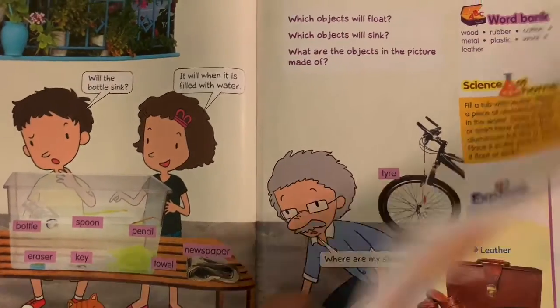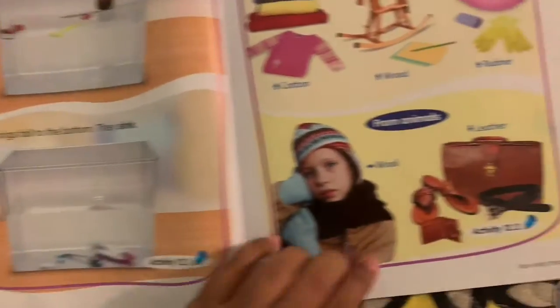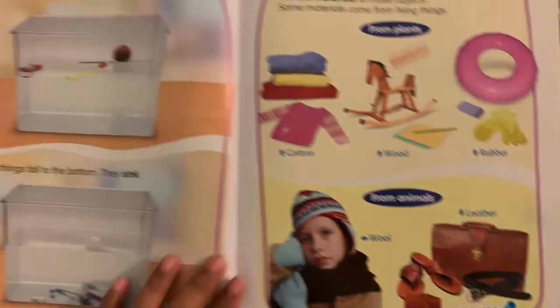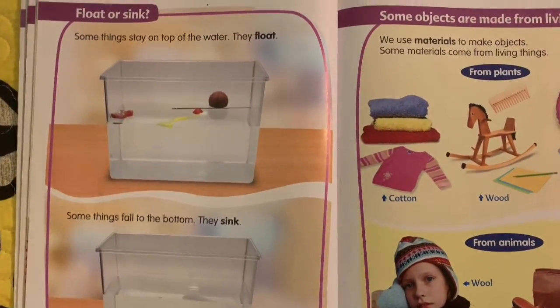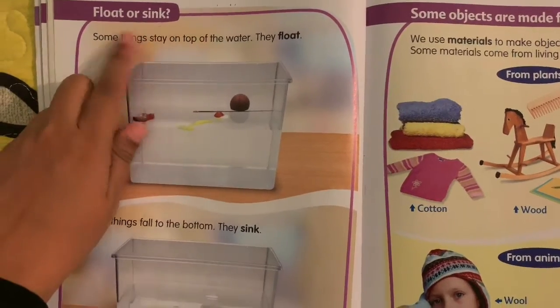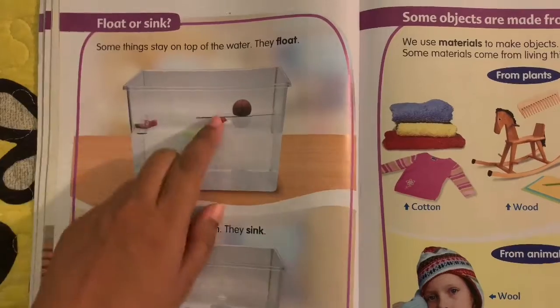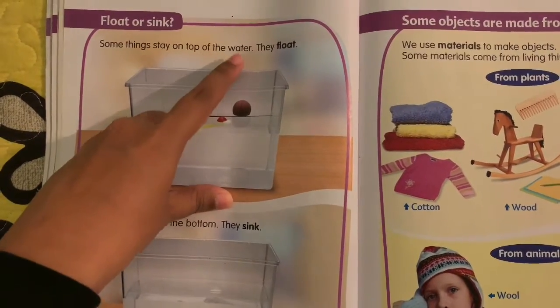So for this part 3, I want everybody to turn to page 40 and page 41 of the textbook. On page 40, it's about float or sink. Float means that if you put things in water, they will stay on top of the water.